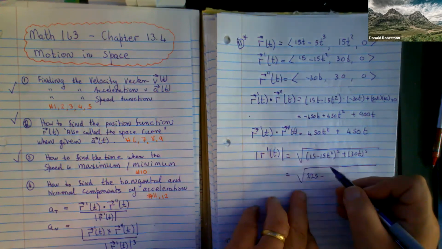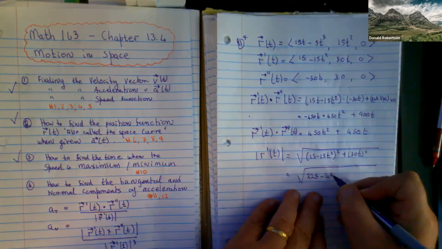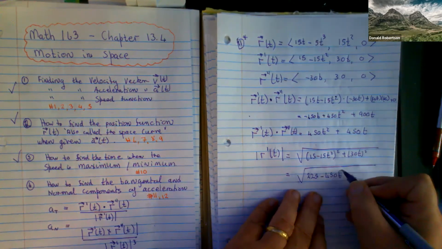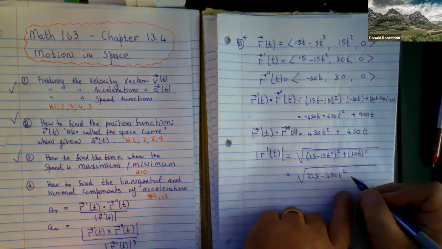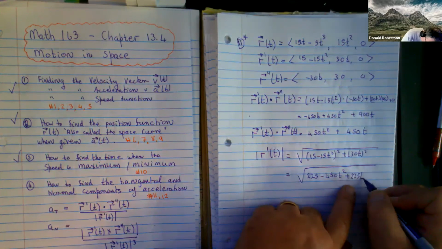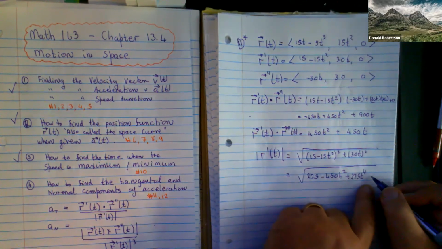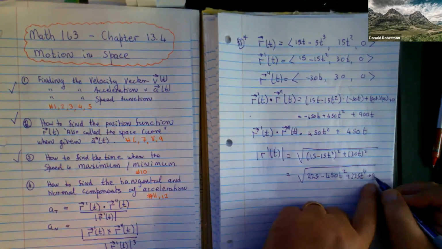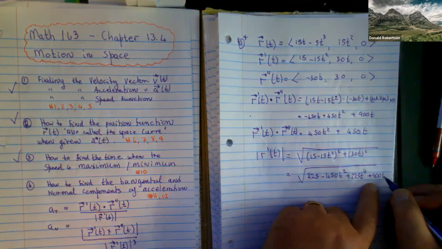This times this is going to get me minus 450t squared. This squared is going to get me plus 225t to the 4 plus 900t squared.